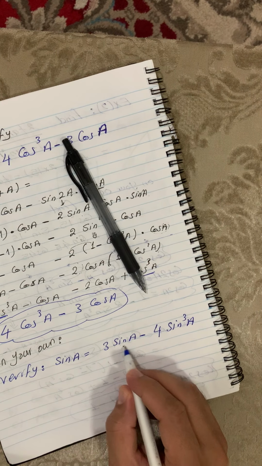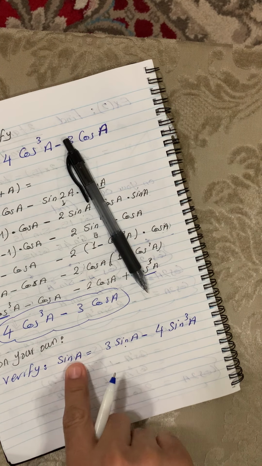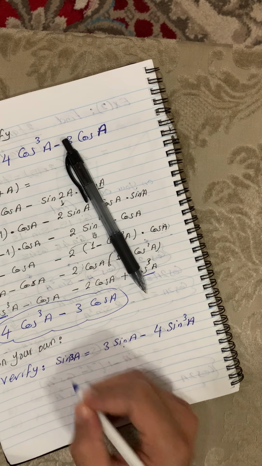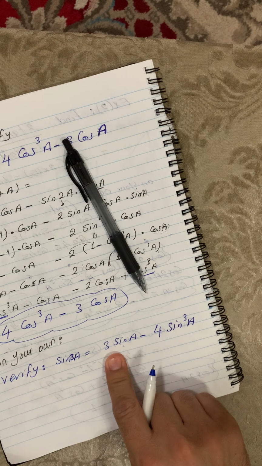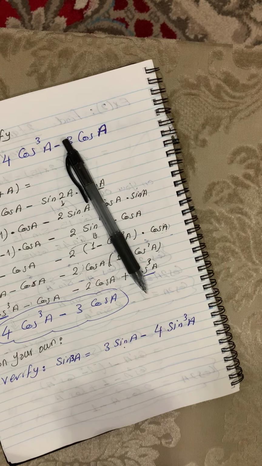Verify the identity. This is sine 3a equals 3 sine a minus 4 sine cube a. Send it on the WhatsApp group.